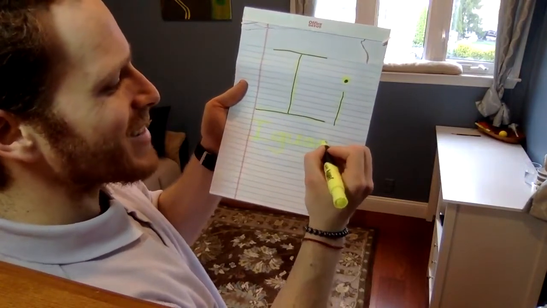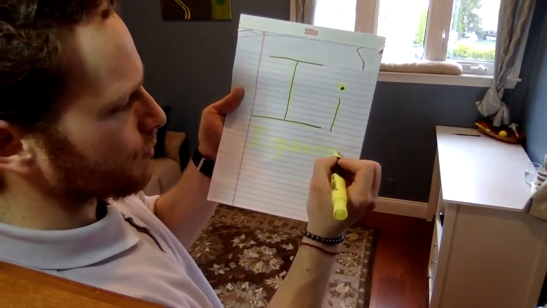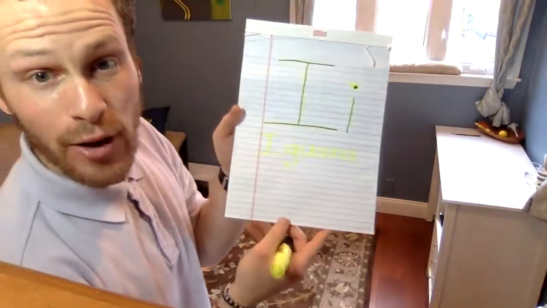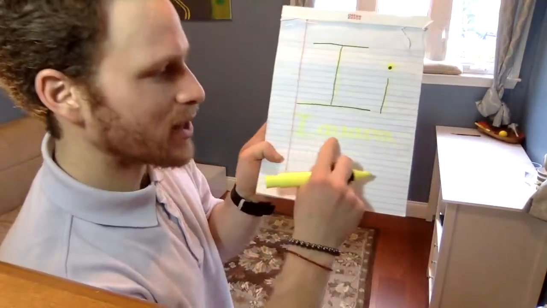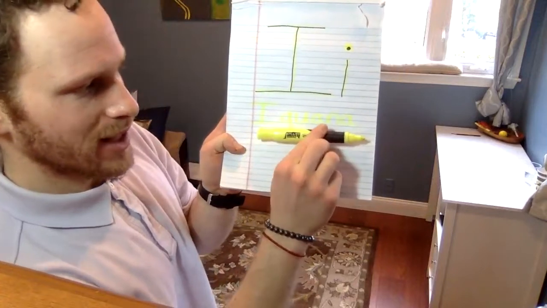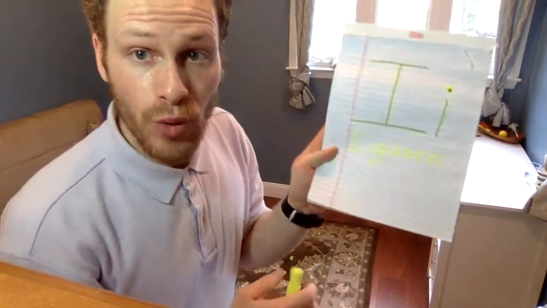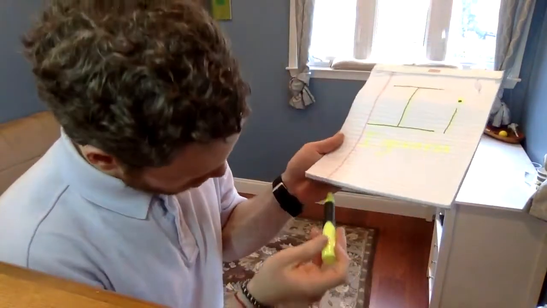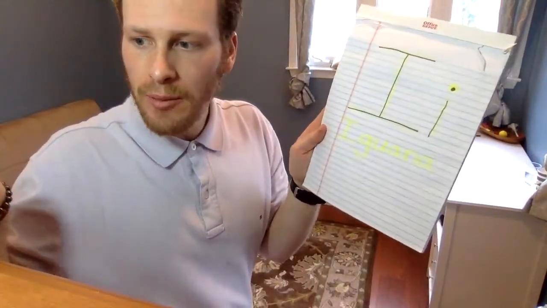Iguana. See if you can pay attention to how you're writing. See if you can keep it in a straight line so that it lines up. If you wrote with your pencil, good job. If you wrote with your highlighter, also good job, okay?